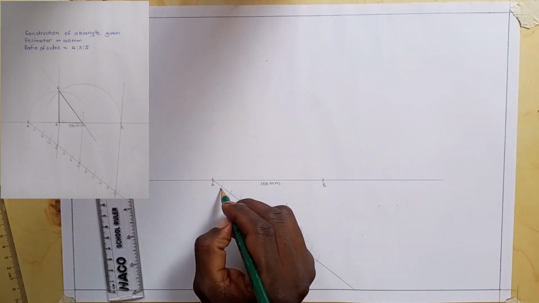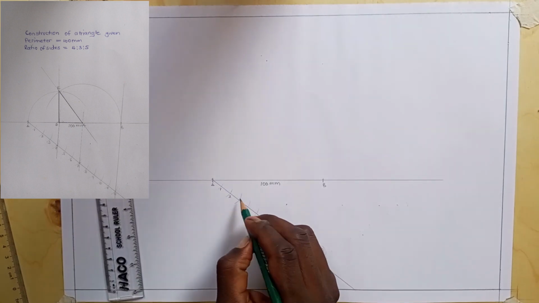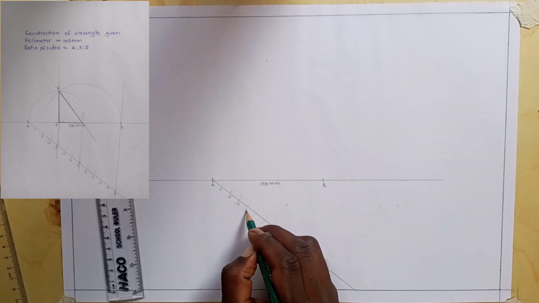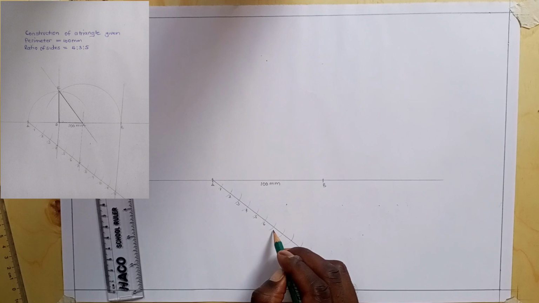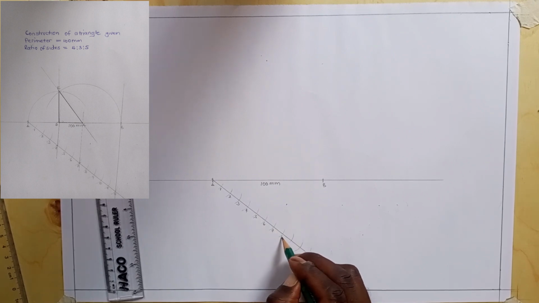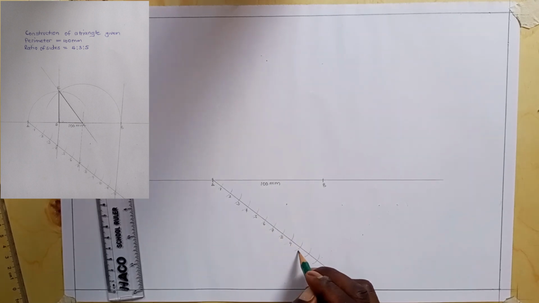So I'll name them 1, 2, 3, 4, 5, 6, 7, 8, 9, 10, 11, and 12.